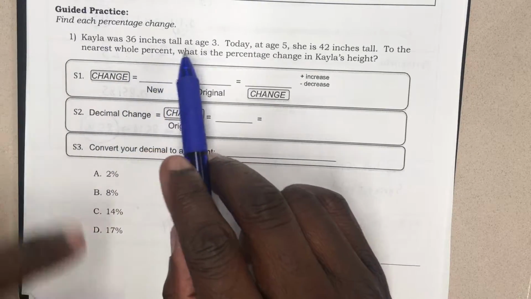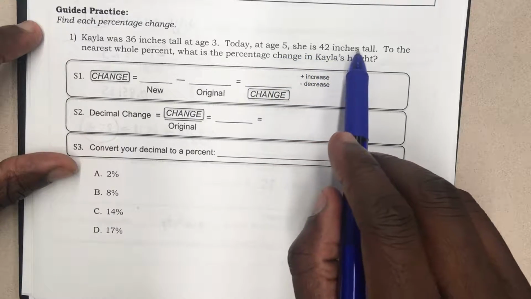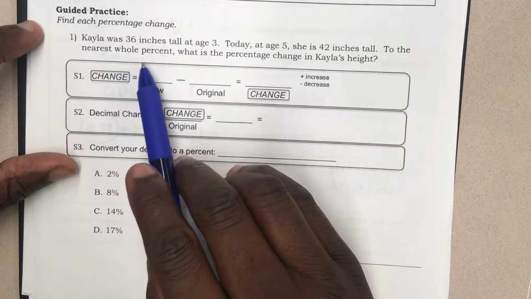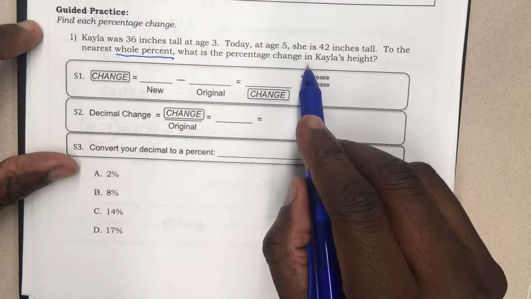Kayla was 36 inches tall at age 3, okay? Today at age 5, she is 42 inches tall. To the nearest whole percent, okay, I'm gonna underline that. We wanna go to whole percent. What is the percentage change in Kayla's height?